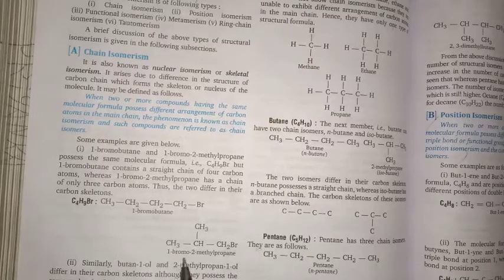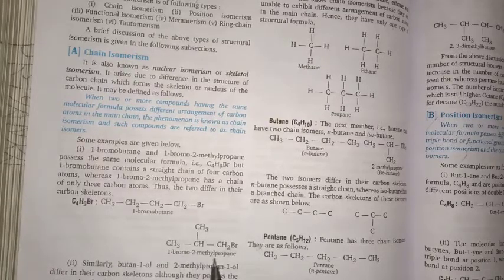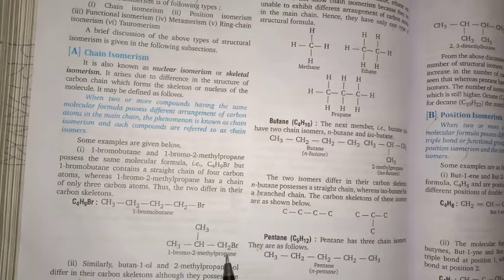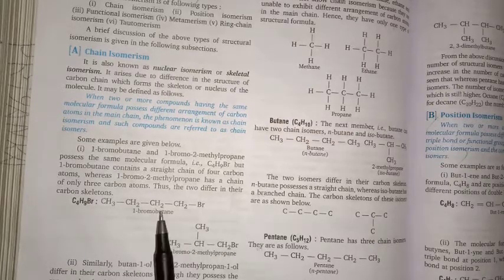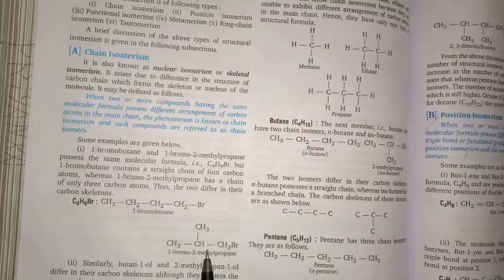But now it becomes 1-bromo-2-methylpropane. So now the longest carbon chain will be made up of 3 carbon atoms. There is a change in the chain: one is of 4 carbon atoms, another is of 3 carbon atoms. So this kind of isomerism is called chain isomerism.